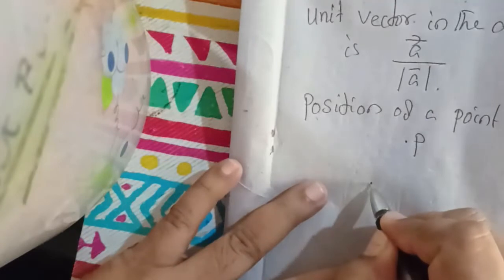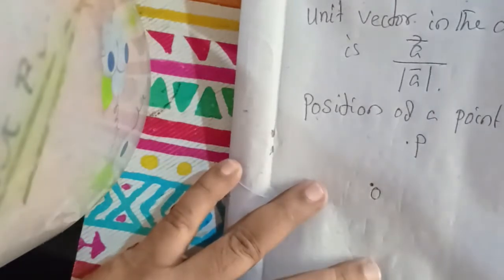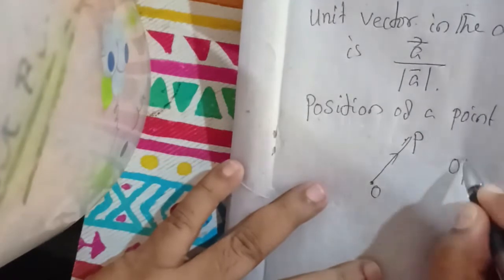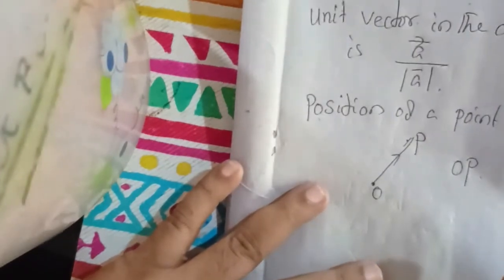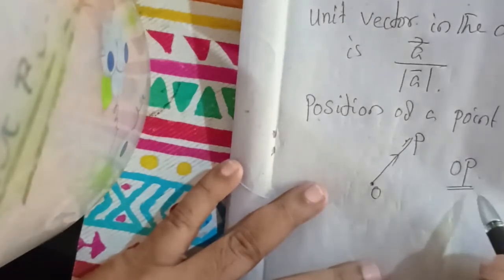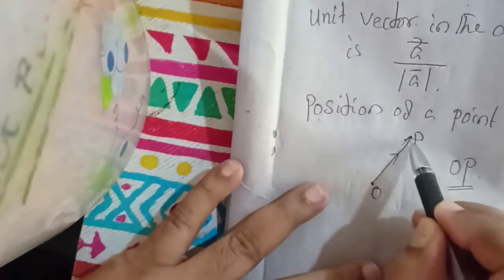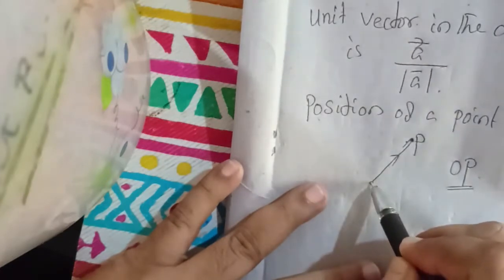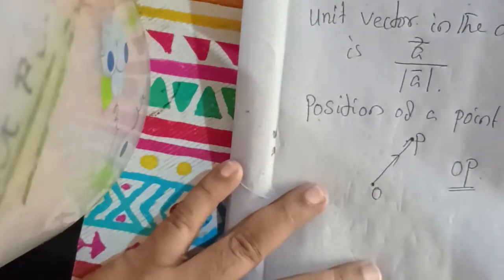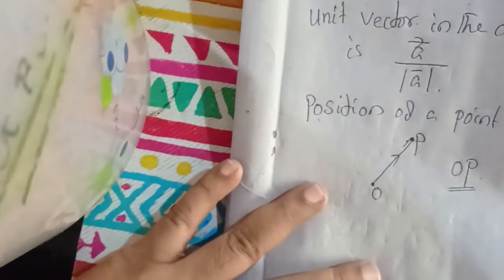Then there is an arbitrary origin O. Then OP is called the position vector of the point P. When you write position vector of a point P means the notation is OP. P is the point and O is an arbitrary origin. Therefore, OP is known as the position vector of a point.